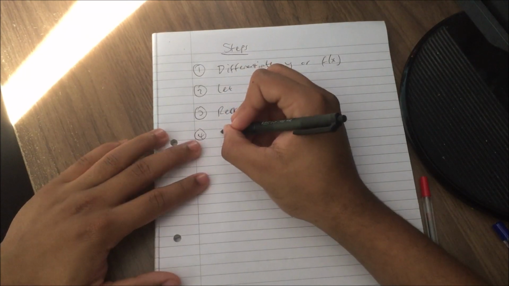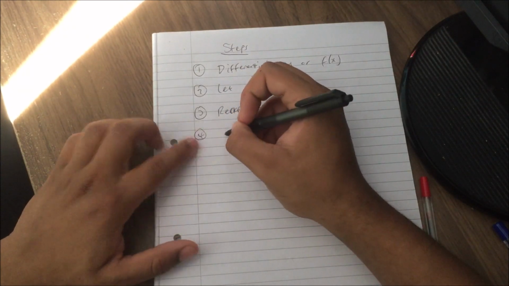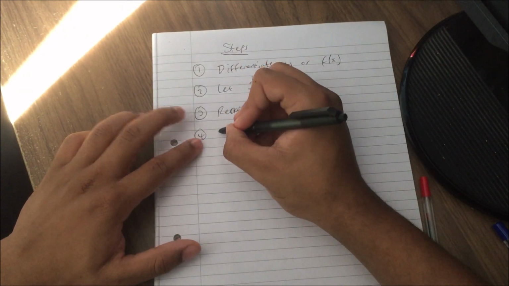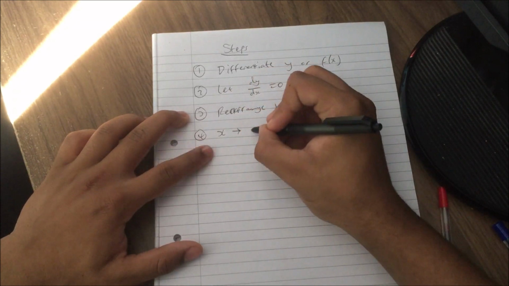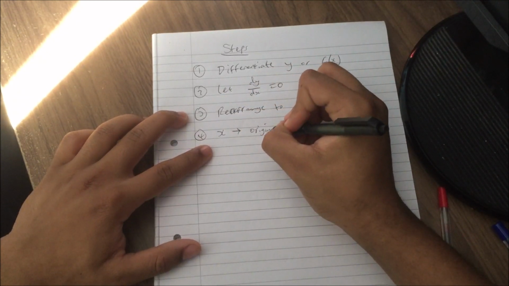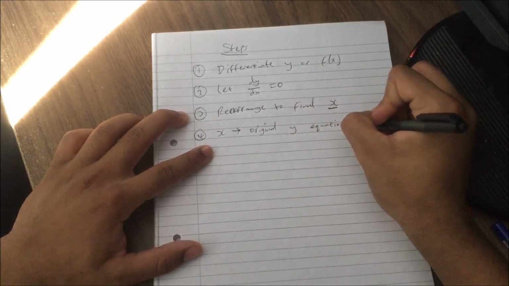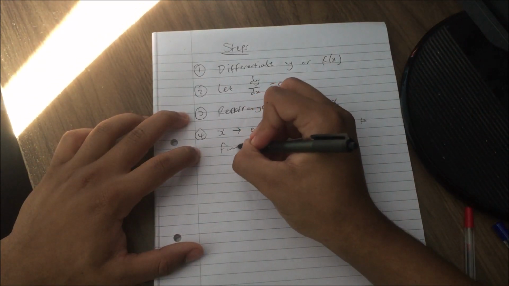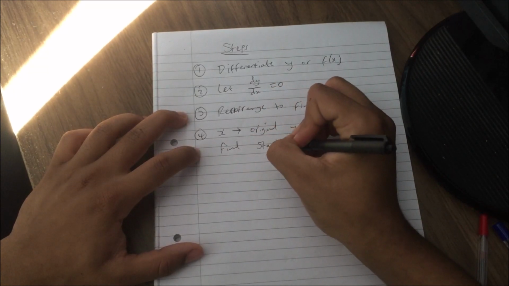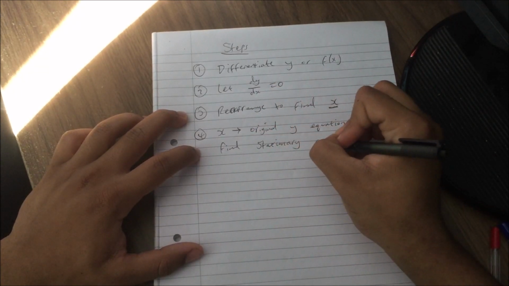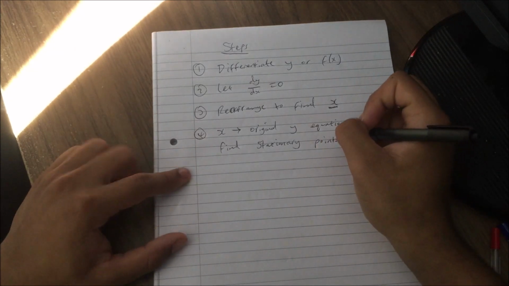Then step 4, when you've solved x, put x into the original y equation to find the stationary points. Okay.